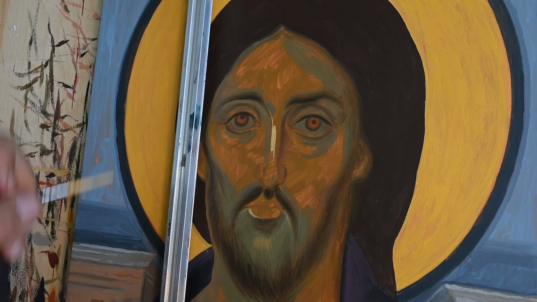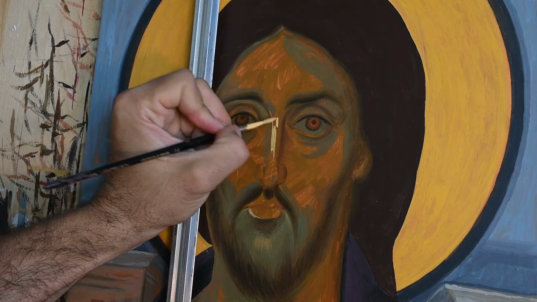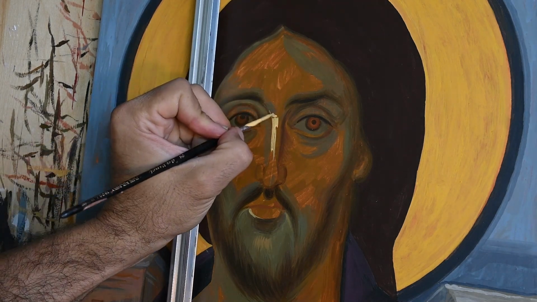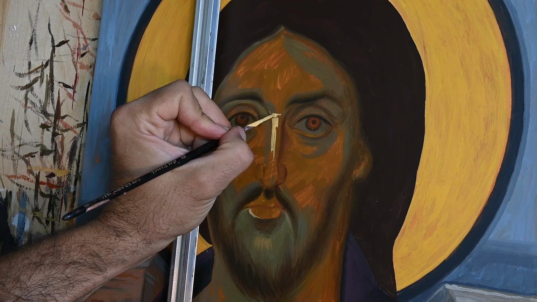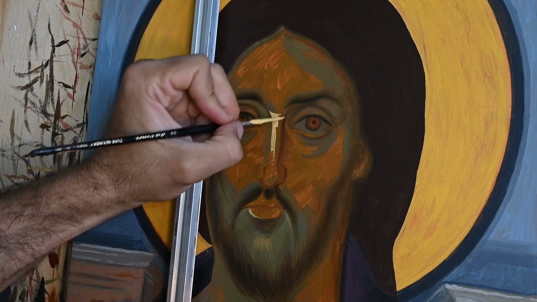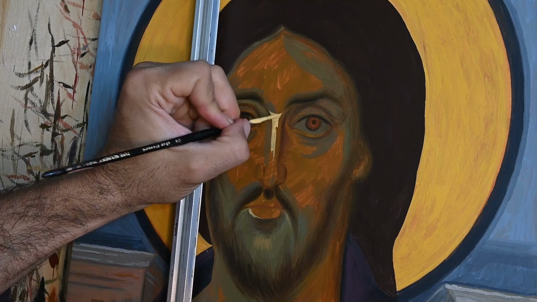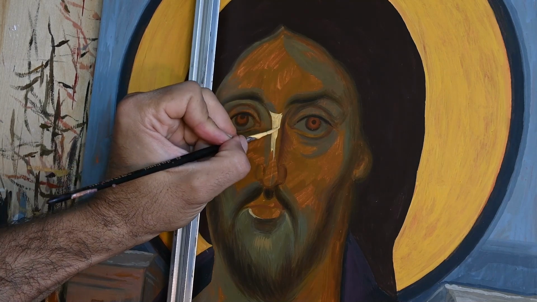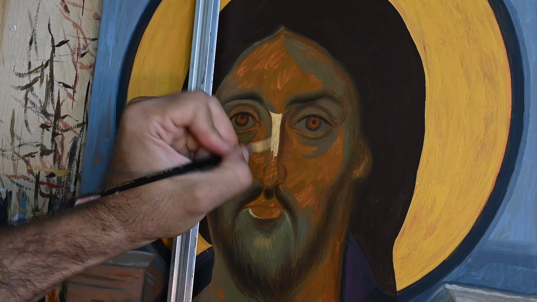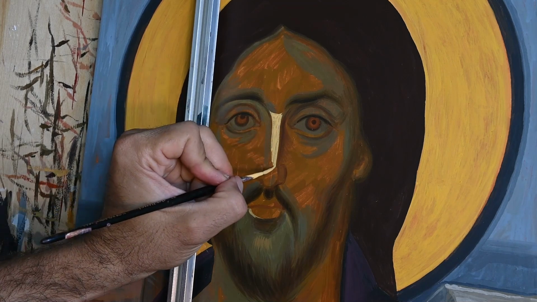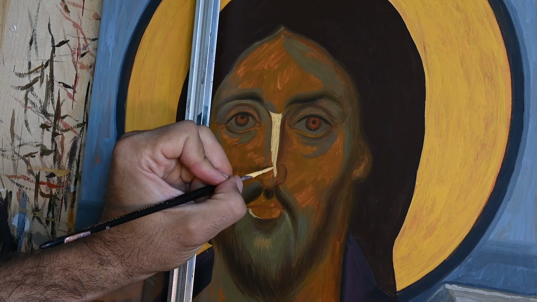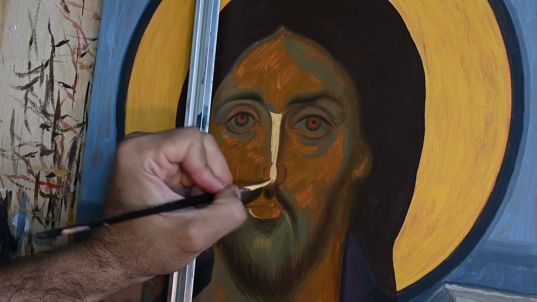For this color I've used the usual lighting colors for most cases: yellow ochre, titanium white, a little bit of cadmium yellow, and maybe just a hint of cadmium red.